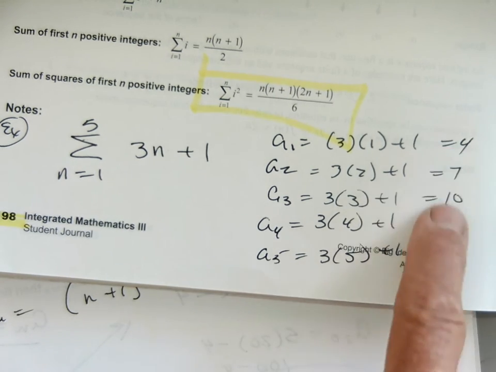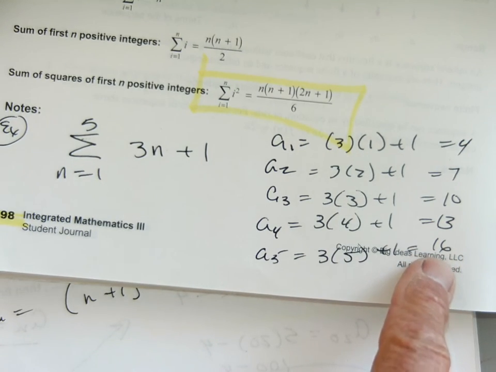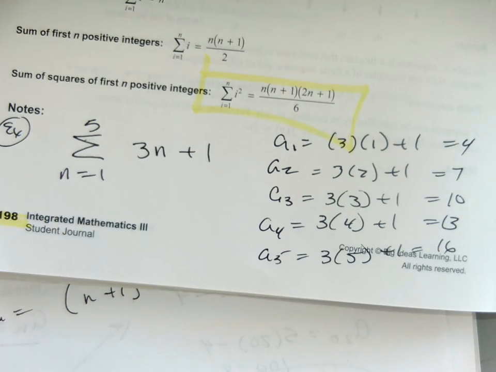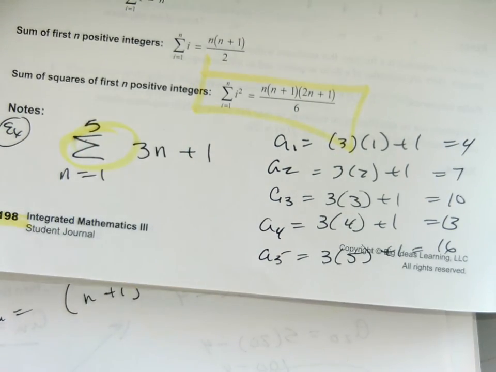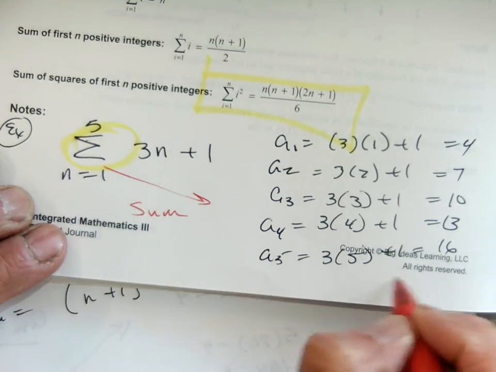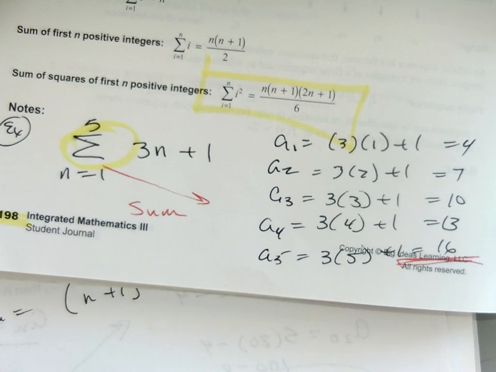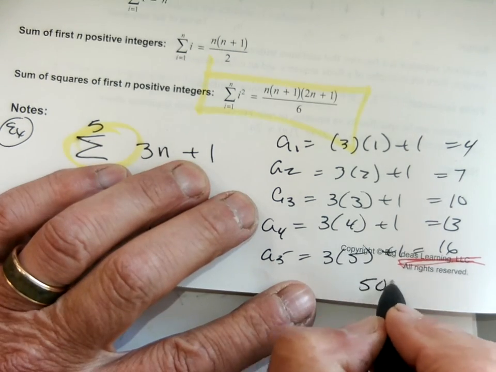This is a list of numbers. We want the sum. This big symbol means we want the sum of all this. So, all right, add them all up: 4 plus 7 plus 10 plus 13 plus 16. I get an answer of 50. So the answer is 50.